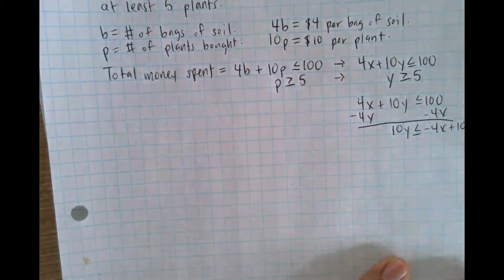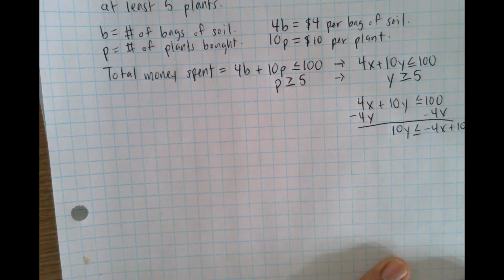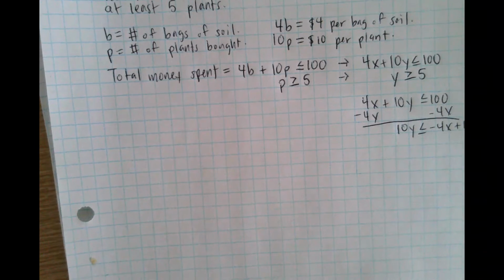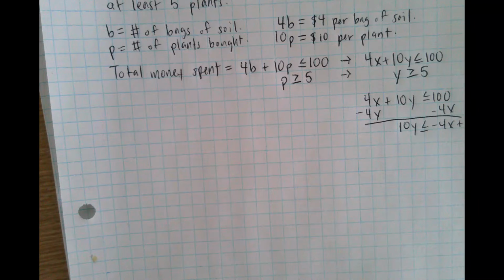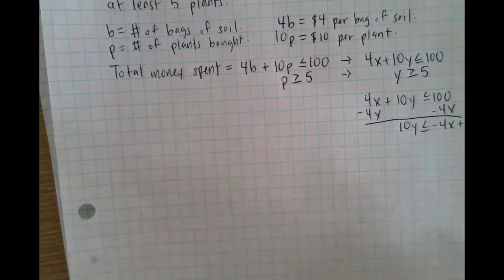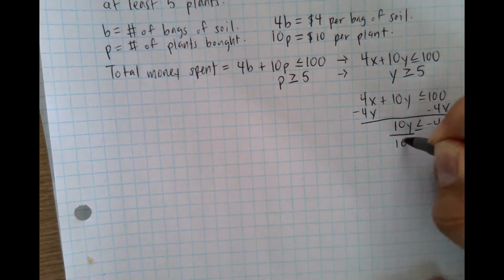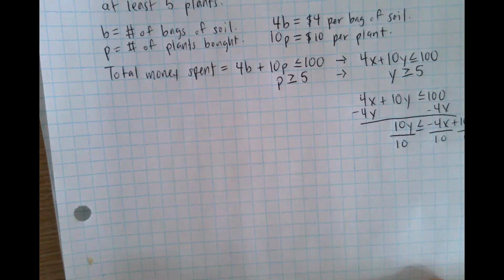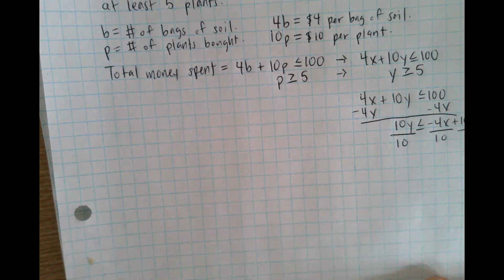And then I need to get rid of the number in front of y. So what should I do here? Right, divide by 10. I need to divide everything separated by a plus or minus by 10. So again, I need to divide everything that is separated by a plus or minus by 10.